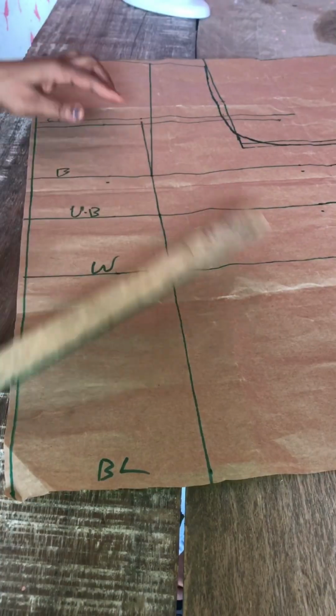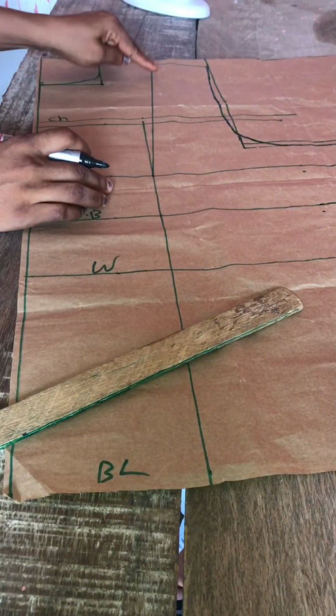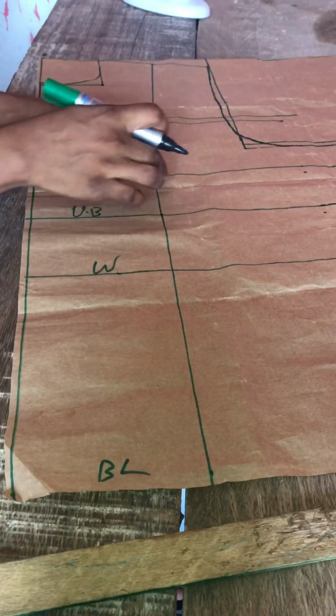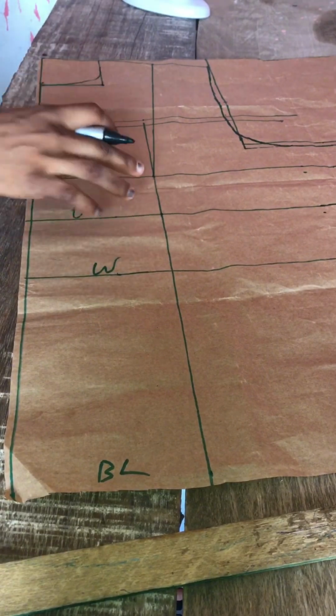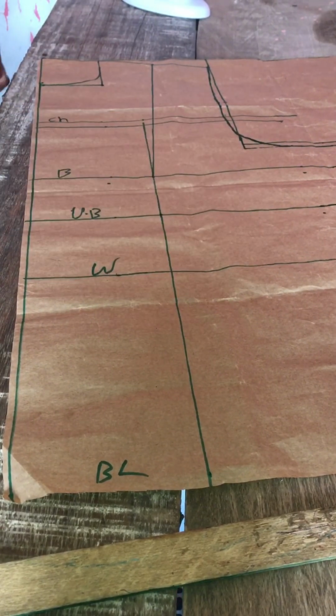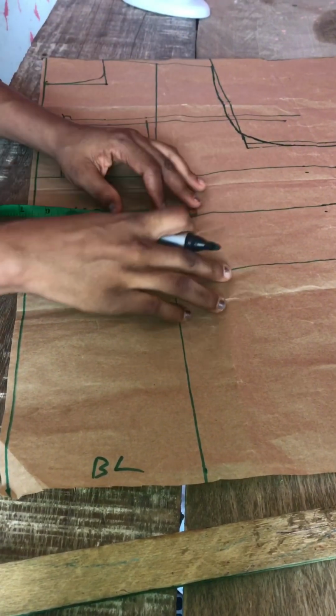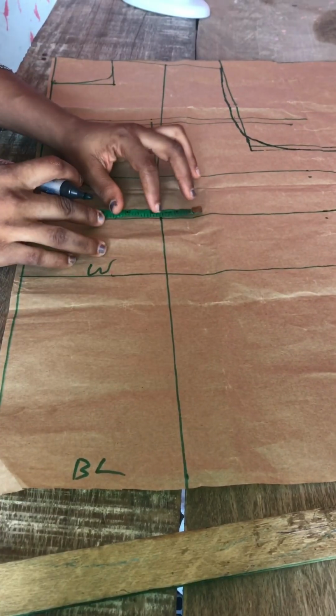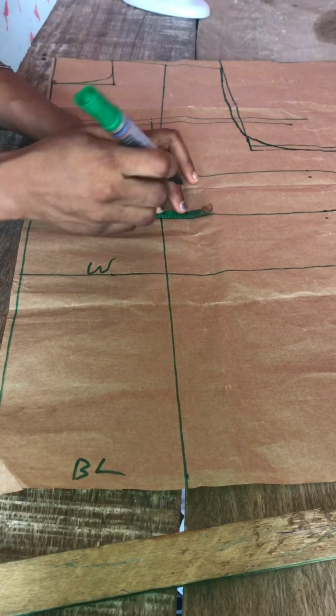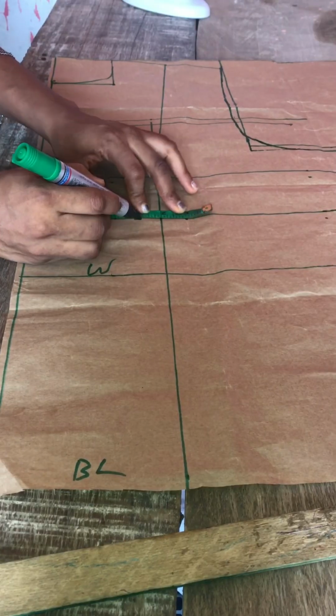You can either do your under bust and your waist darting before the shoulder darts, or you can do the shoulder darts before. Either way it goes. So once this is done, you come to the bust part, and then you come down by 1 inch, and then you also go up by half an inch.